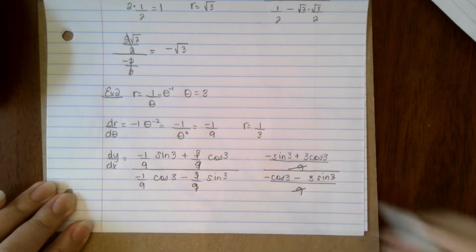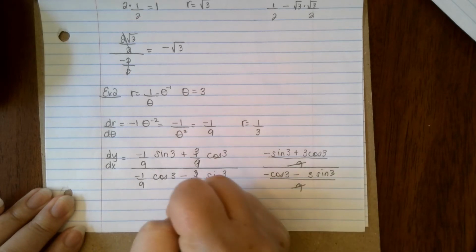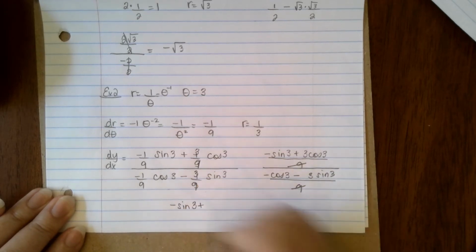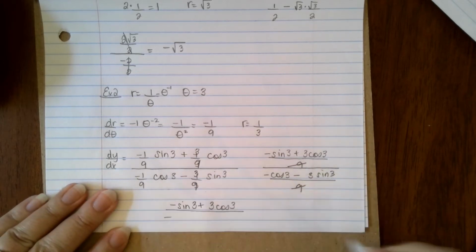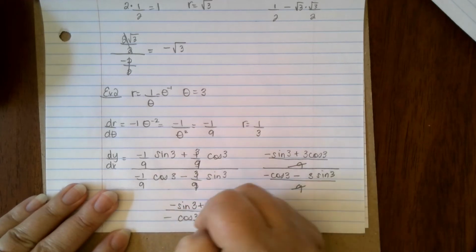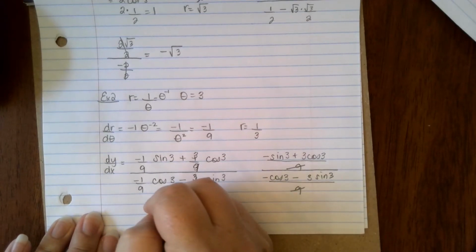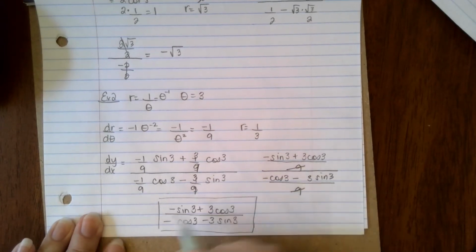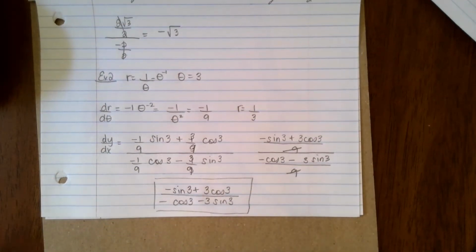Now, if you were to keep change flip, those 9s would then cancel out. So your final answer would be negative sine 3 plus 3 cosine 3 on the top, and the bottom would be a negative cosine 3 minus a 3 sine 3. And you can't go any further than that. That would be your simplified version. I suppose if they didn't want the negatives out in front, you could divide each one by a negative, but you know, you're still going to have a whole bunch of negatives everywhere, so it doesn't really matter if you're pulling out the negative or not. You would just be able to leave it like that.